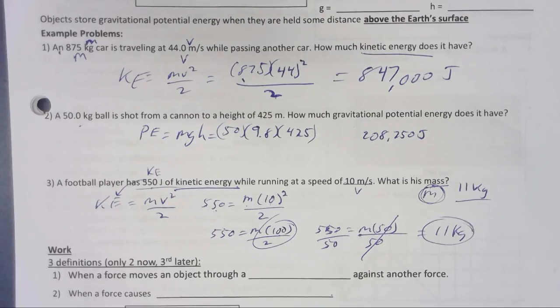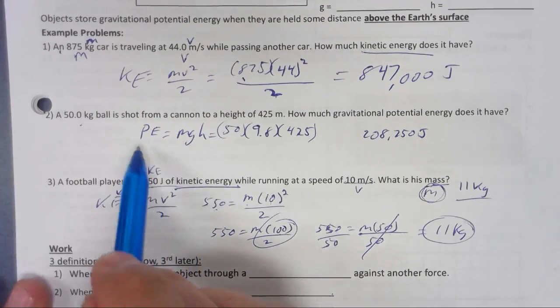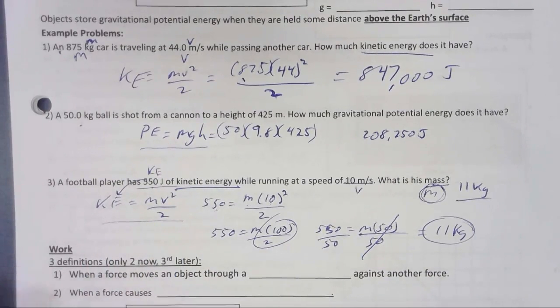And that's just to let you know that you could be asked to solve for any of these variables, either in this equation or in this one. It just takes a little bit of algebra.